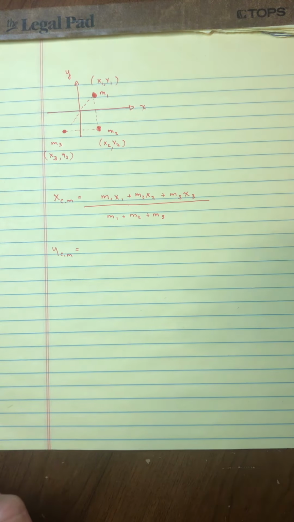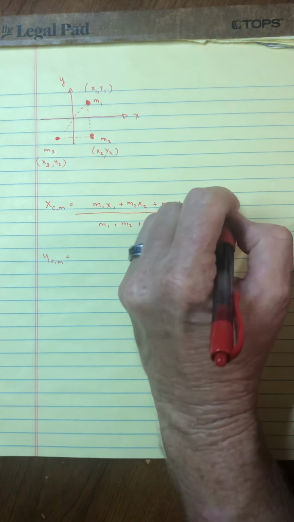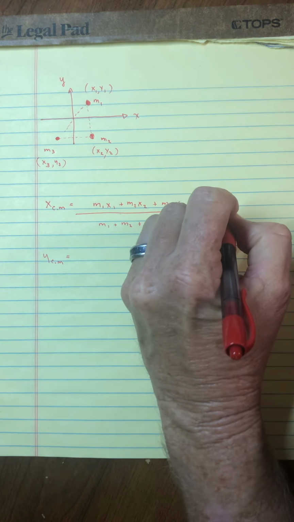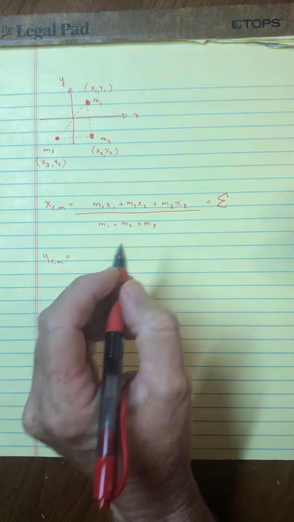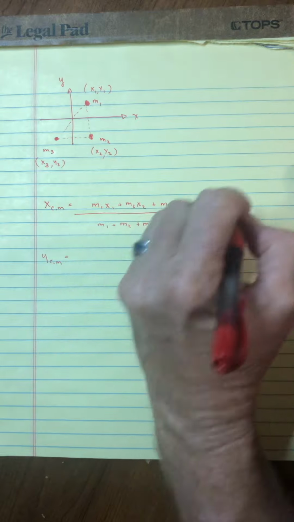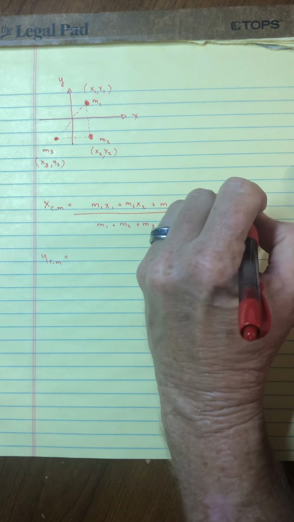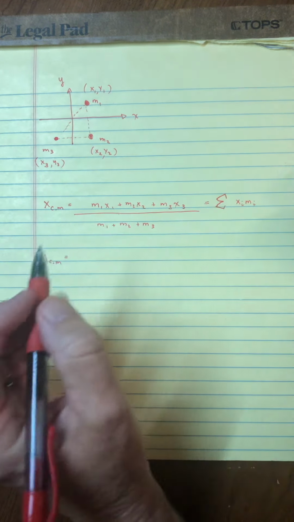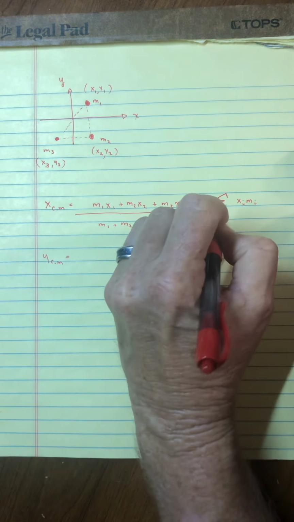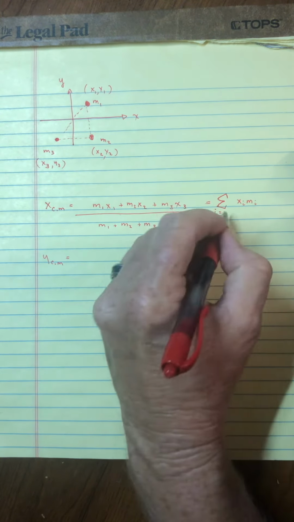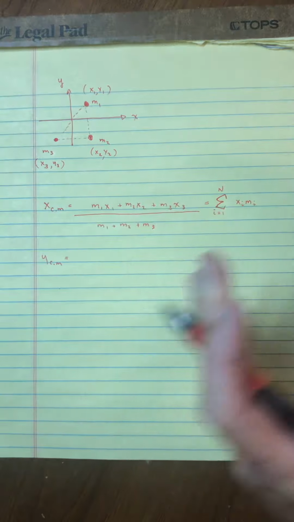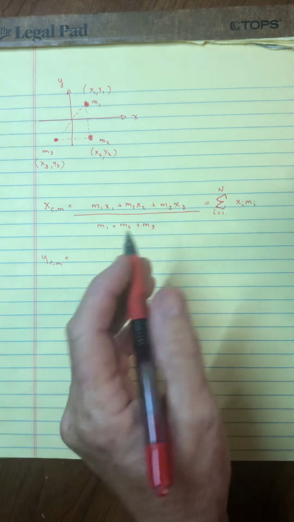And kind of a shorthand way of writing that is to use the capital sigma notation, and then you can put your x sub i, your m sub i, and you would add up from i equaling 1, 2, and I'll just say n, because you never know how many you have. In my picture, I have 3.